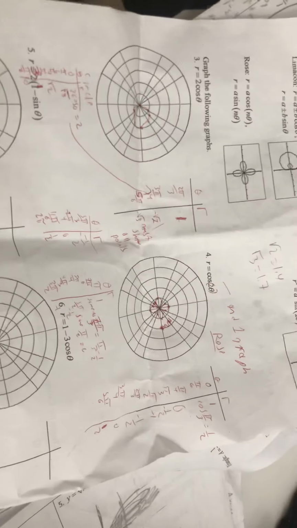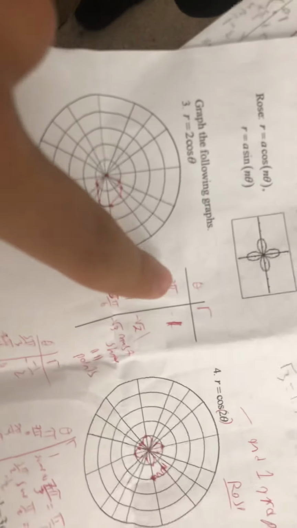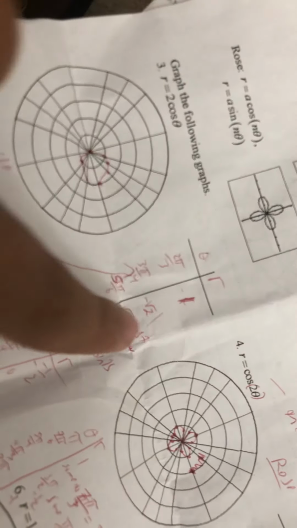And then finally, these are 5 graphs you have to memorize. And the last thing we are talking about is how to graph them. You just put all the thetas, 0, pi over 6, pi over 4, pi over 3, pi over 2, and you go around the unit circle. You get the r values, and you just plot it. And you usually get one of these shapes. Ba-bam, ba-boom, we finish calculus.